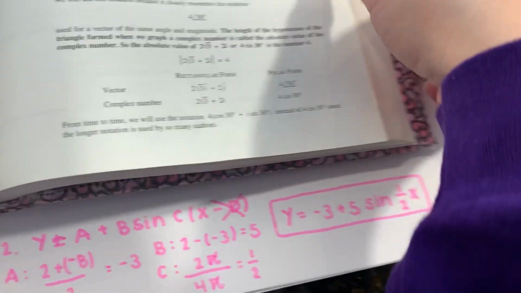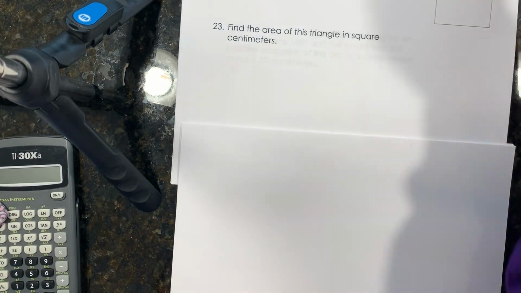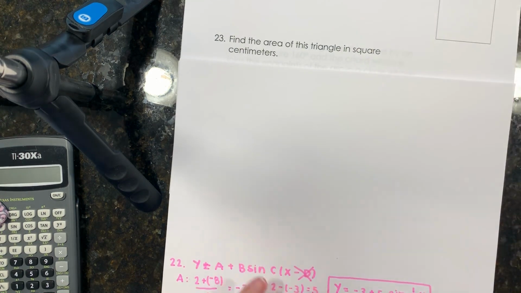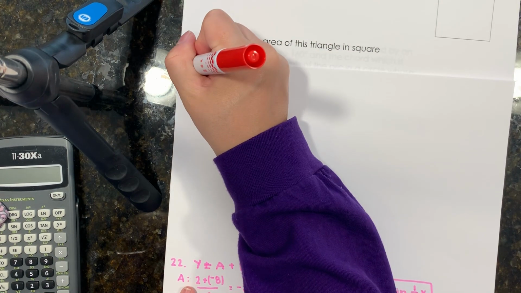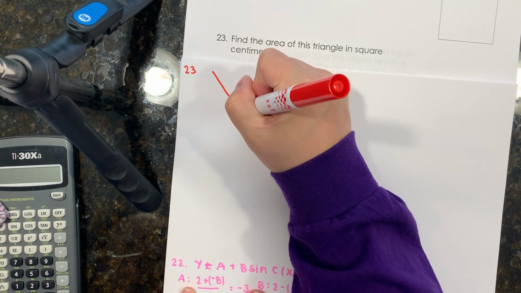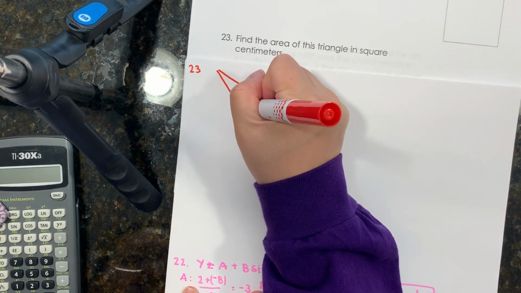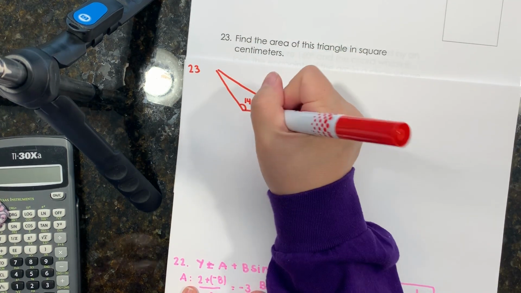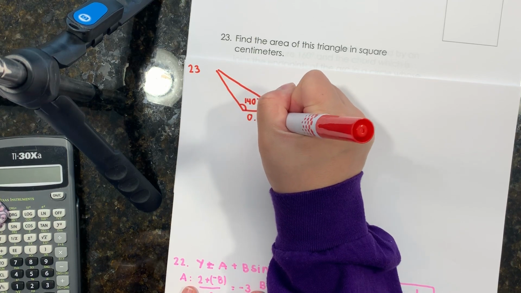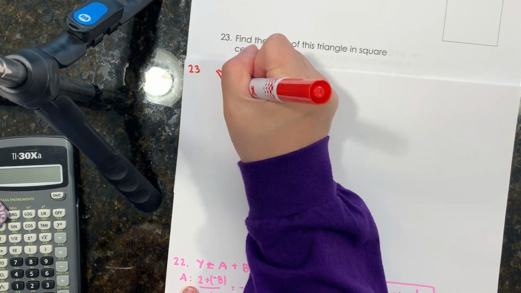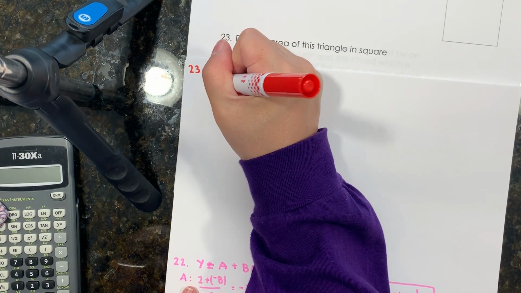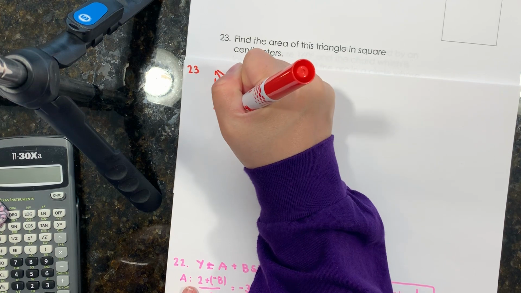Okay, and then moving on, we have to find the area of the triangle for number 23. We're trying to find the area of the triangle in square centimeters. The triangle is going to be an obtuse triangle, so it looks kind of like this. The angle is 140. The base is 0.6 meters, and the slant is 0.8 meters. Now I'm going to create a right triangle on the outside so that I can calculate the height.